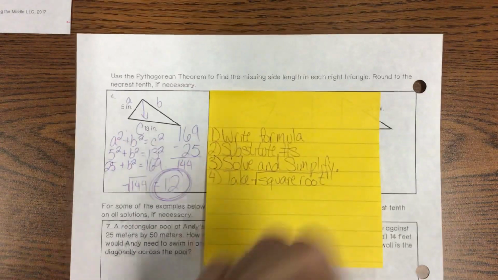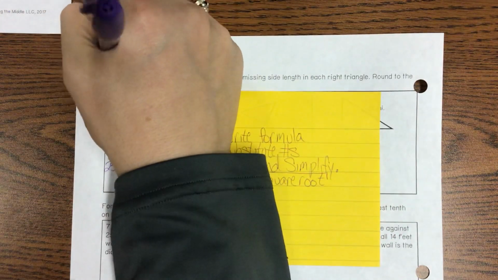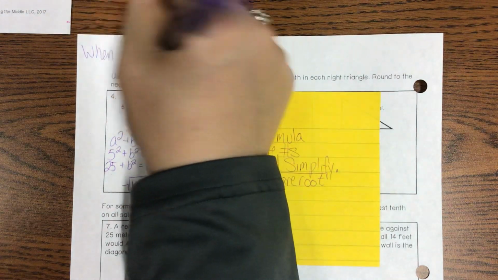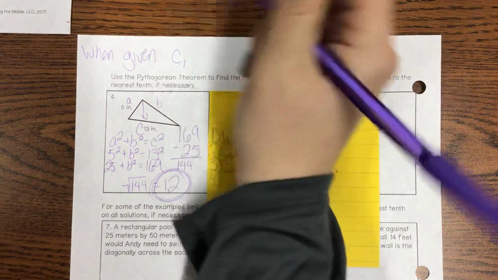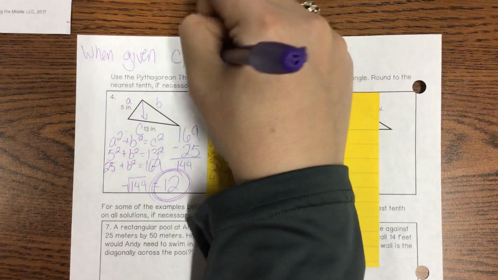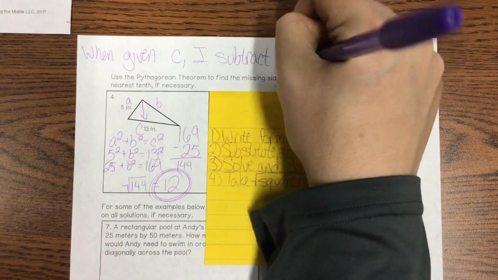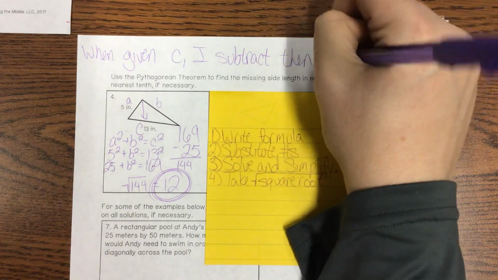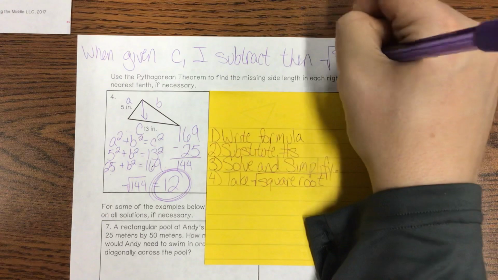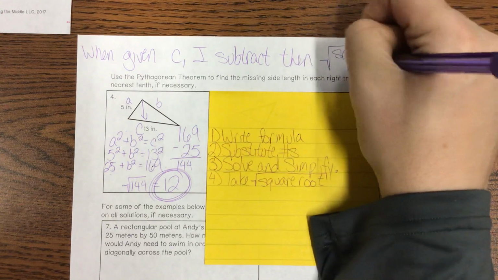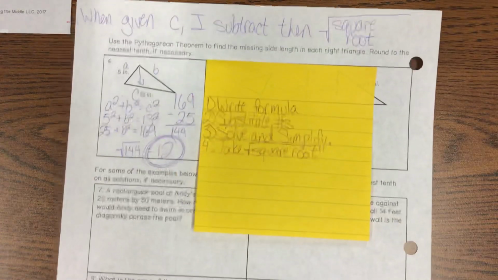The only thing that's different about these problems, when given C, I subtract before I square root. The video is going to end.